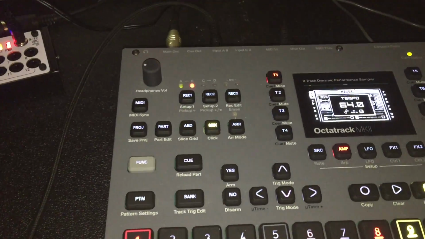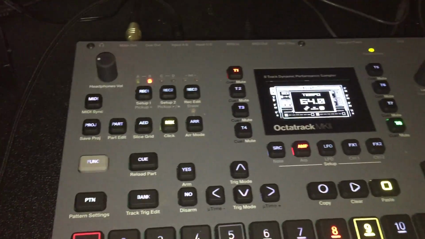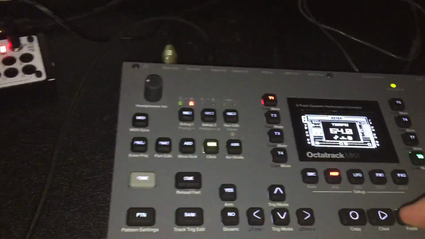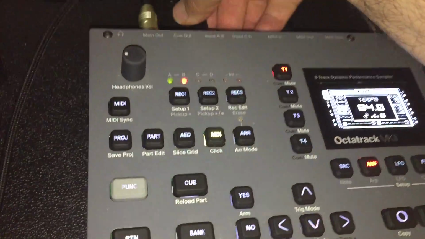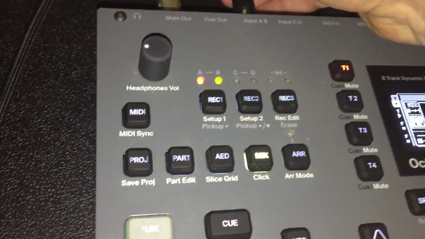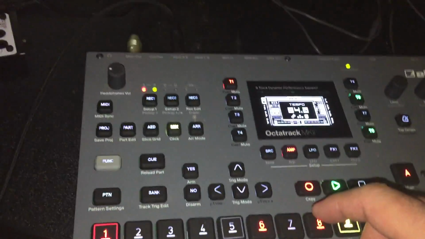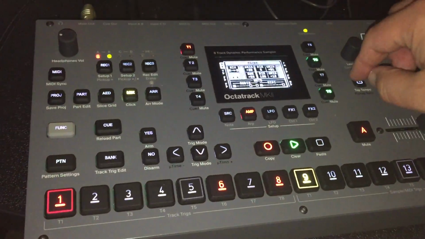It is a little tricky being new to this. I haven't used my Octatrack in a while, so I'm just trying to figure out what things I need to check on this. But if I change this to input A, what happens? Input A, okay, what happens here? Interesting. That's interesting. So that seems to be working.